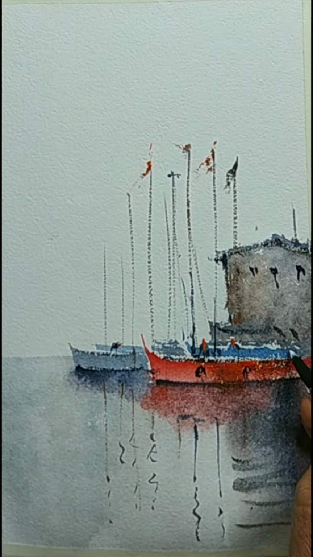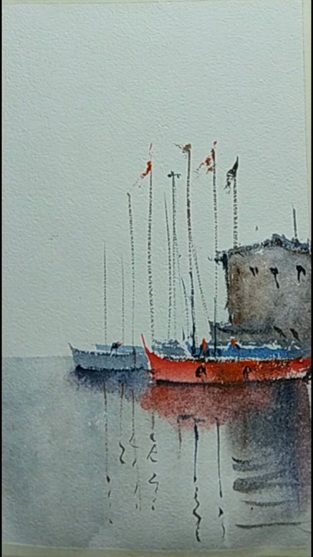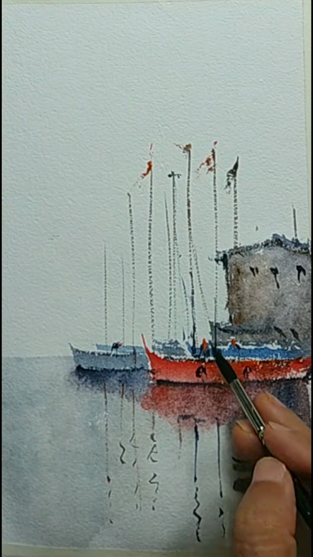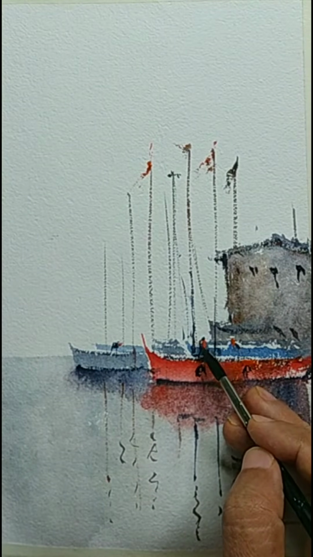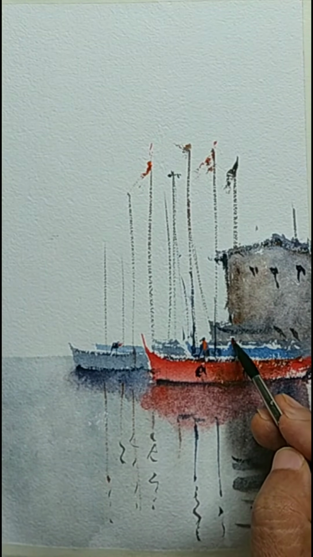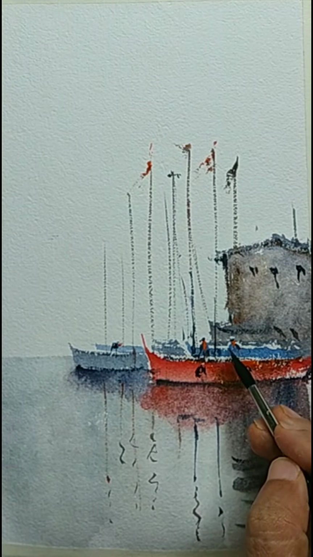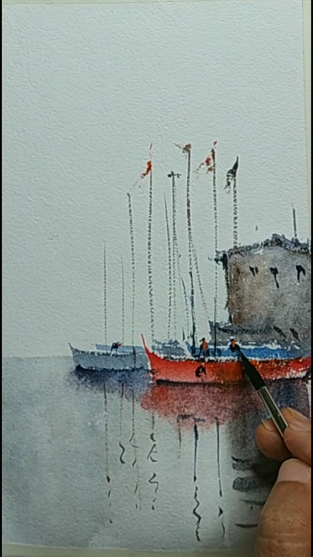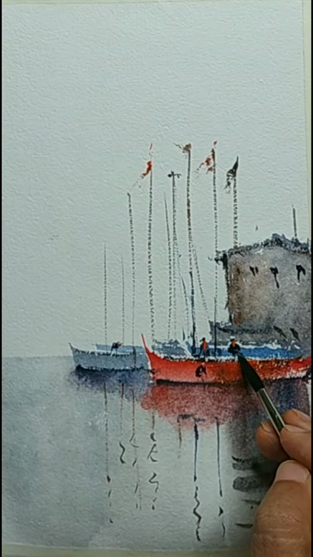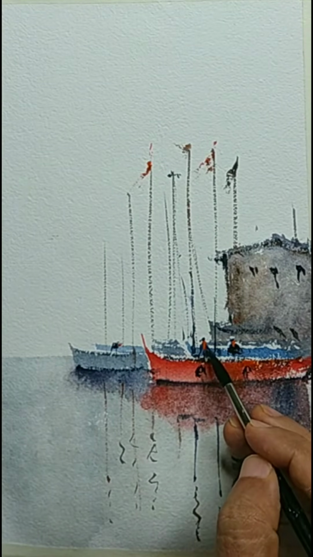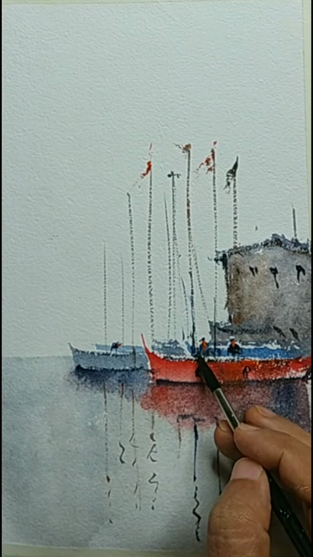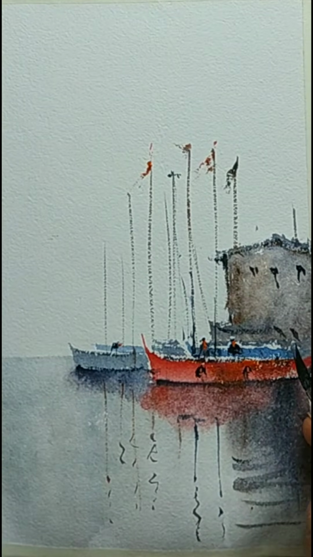Okay. So see, we could do a lot of additional things now here. We could add some more ripples and reflections. Maybe I'll try that later. And maybe some sky and all those things we can add. A lot of things we can add, but I'm happy with the overall image that I got.